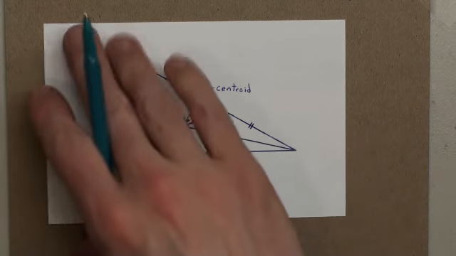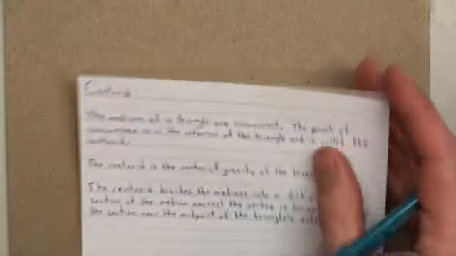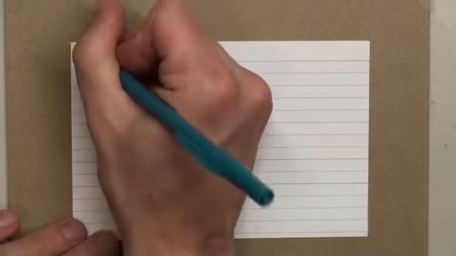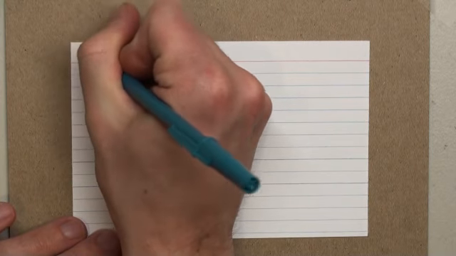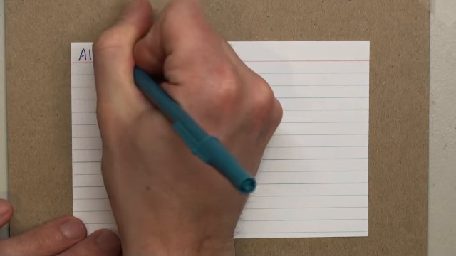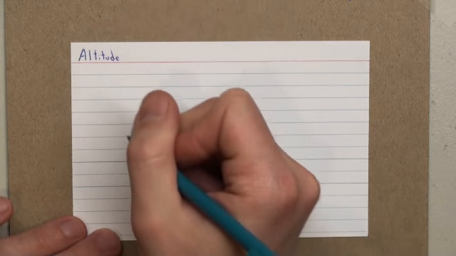Okay, so that's a good enough picture for centroid. That's a really important concept. Let's put that card aside. Let's look at the next card, which is about altitude. Okay.